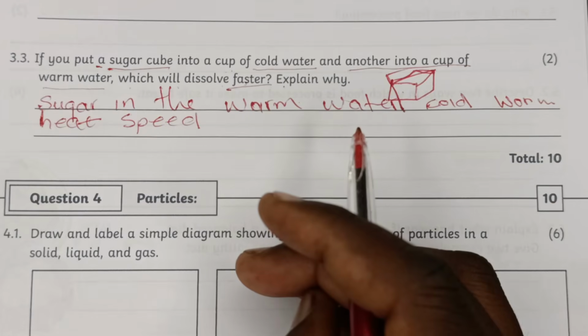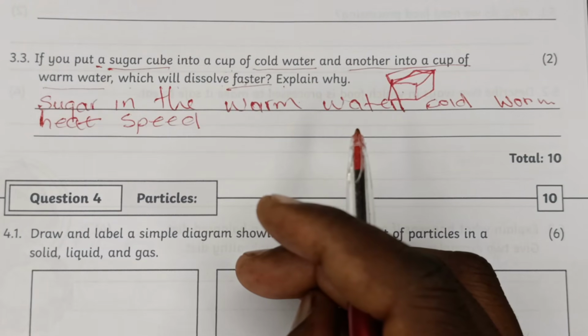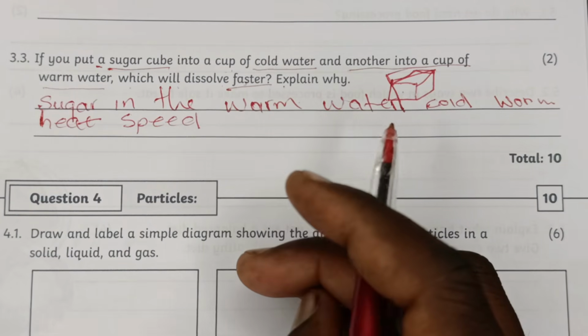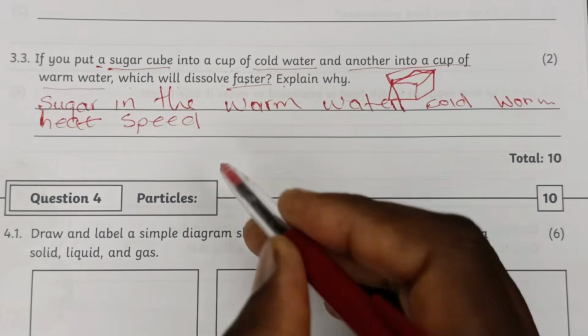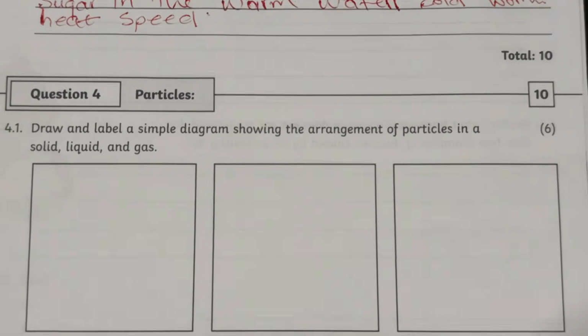The water molecules in a warm temperature move a little bit faster. And because of that, it increases the dissolving, because it allows the sugar particles to spread out more quickly. So that's how you can explain your answer.